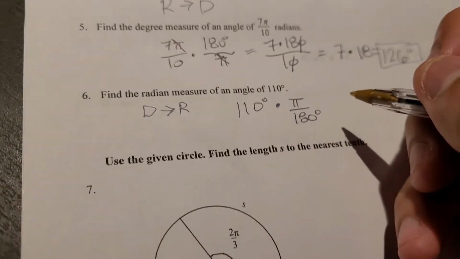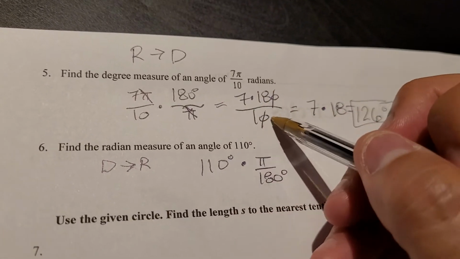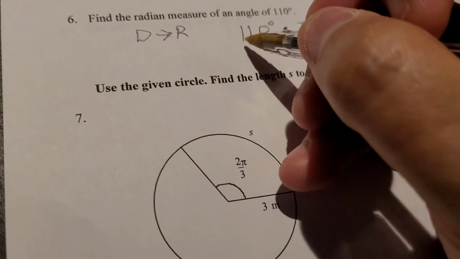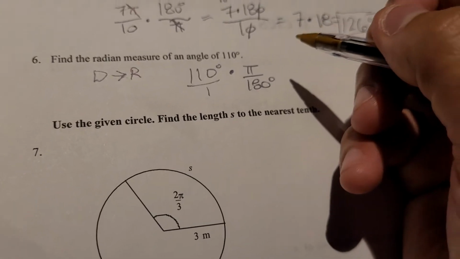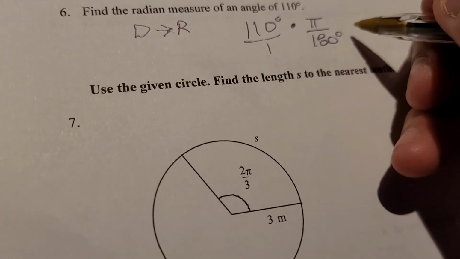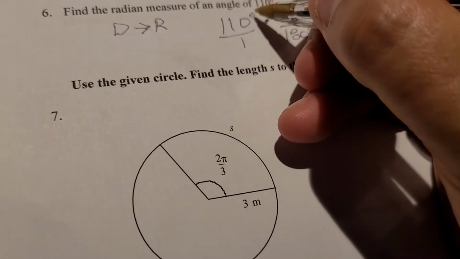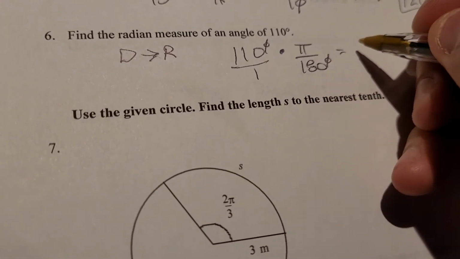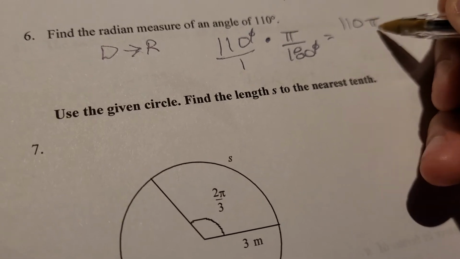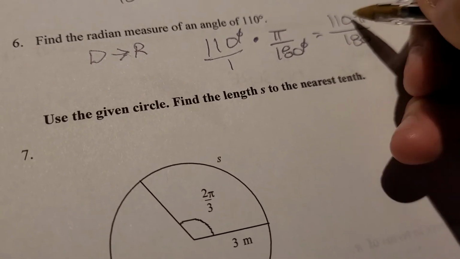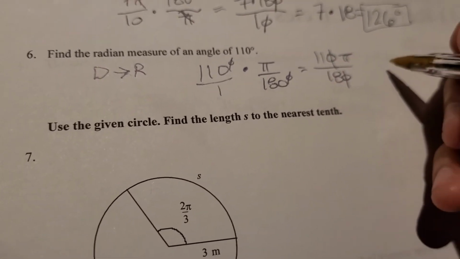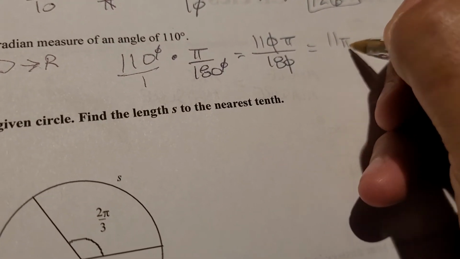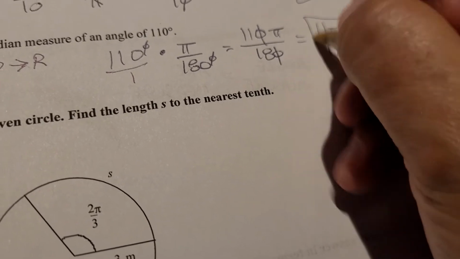So just like I just did here, where I had to divide away the radians, here I need to divide away the degrees, which is exactly what's going to happen. Let me put that 110 over 1, and let's multiply across. Here you can literally see that your degrees are going to cancel each other. And this is just going to be 110 pi over 180. Here you can cancel 0 top and bottom. So we can just say that this is going to be 11 pi over 18. And bam, we're done.